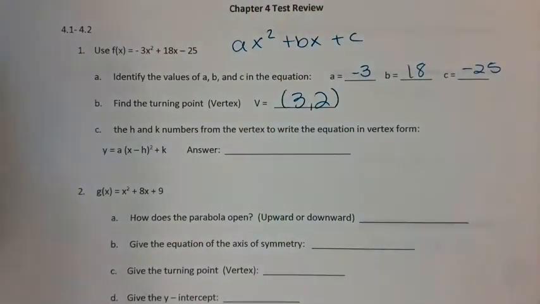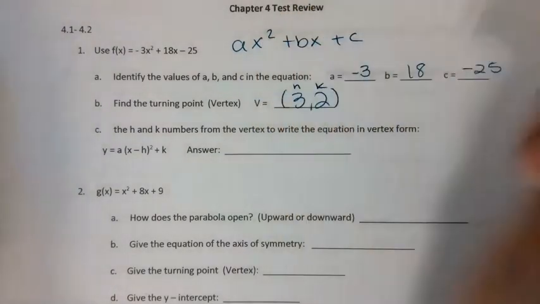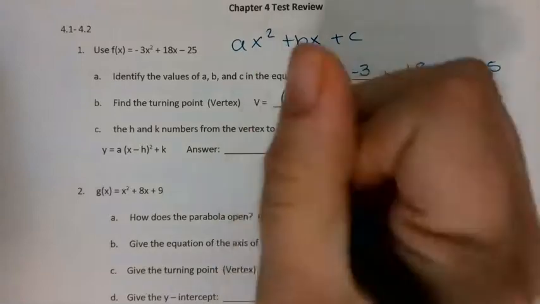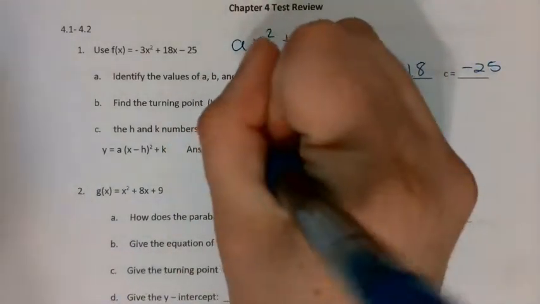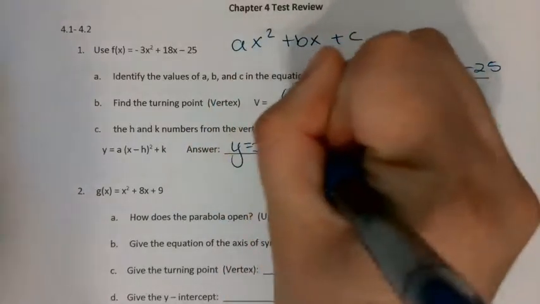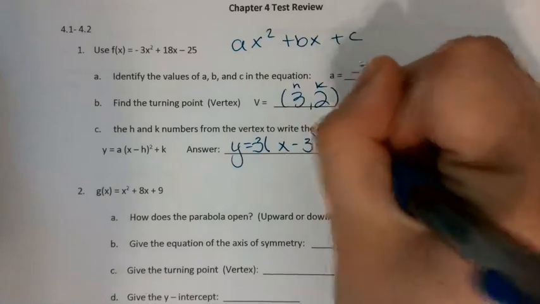Okay. It wants me to plug into the formula. Remember, this is h, this is k, and I have my a from above. So it's going to be y equals -3 on the outside, x minus 3 on the inside, squared plus 2.